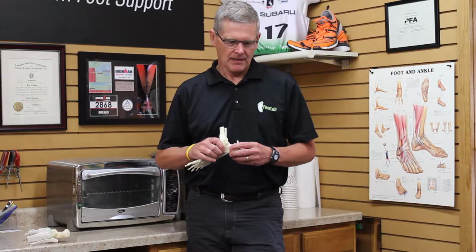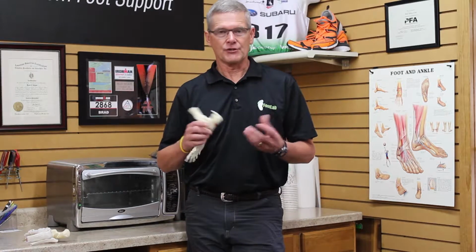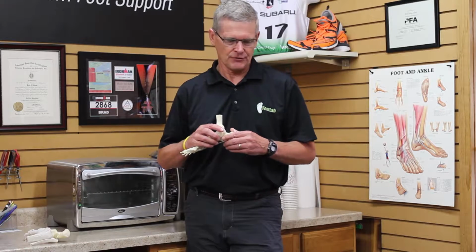The second problem are knee problems. We're going to talk about how the stability of the foot or the lack of stability in the foot affects the rotation of the knee, which causes problems there. The third one would be shin splints. We're going to talk about how the muscles of the lower leg are attached to the tibia and the fibula, which creates the shin splint issue.